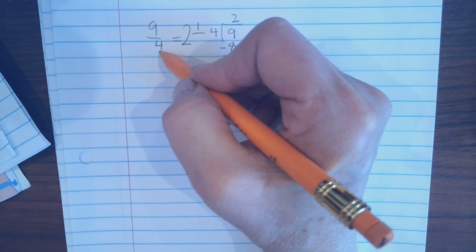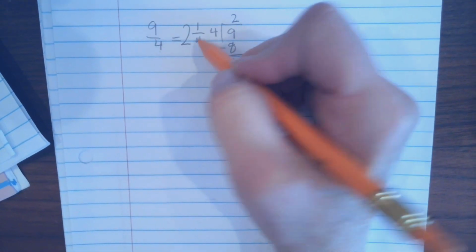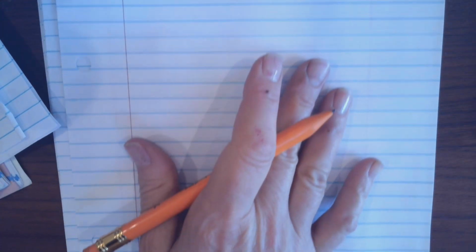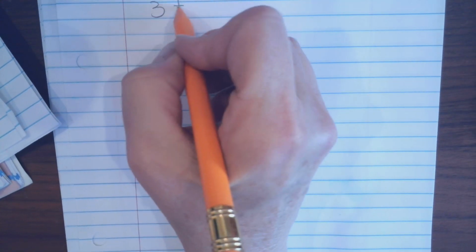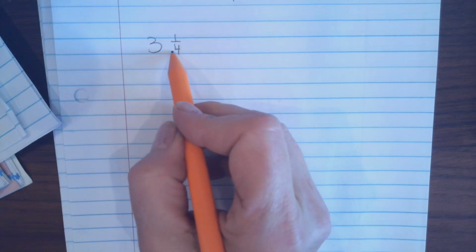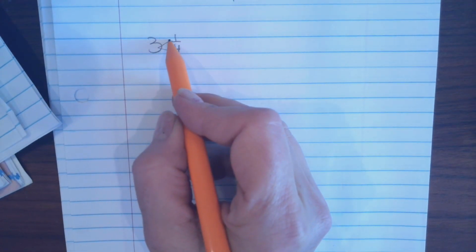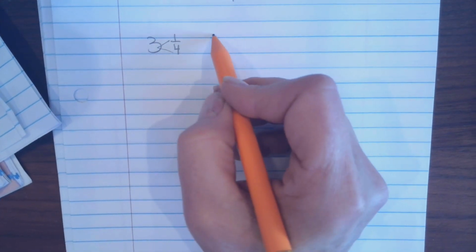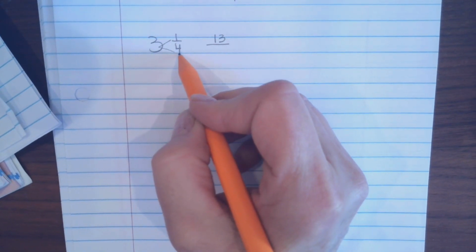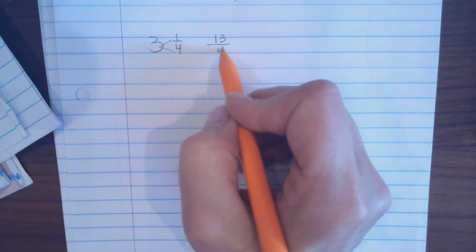And then I look at my original denominator, which is 4. To change a mixed number to an improper fraction, I do 4 times 3 plus 1. 4 times 3 is 12, plus 1 is 13. And it's all over the same denominator.